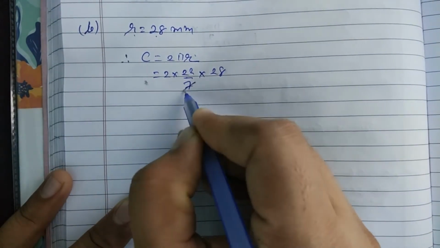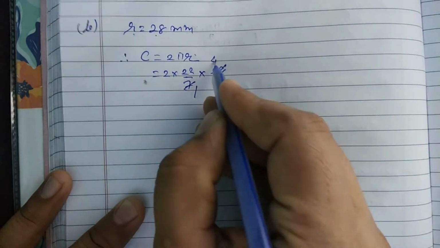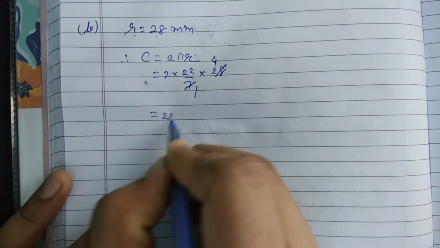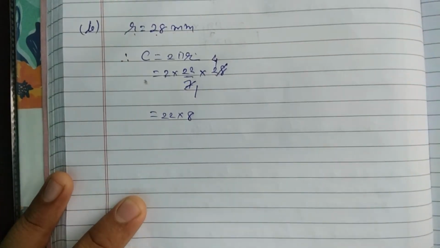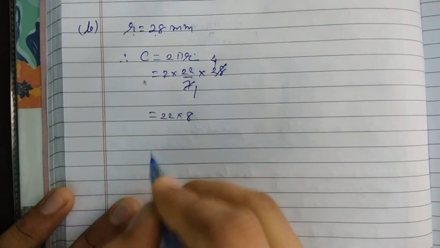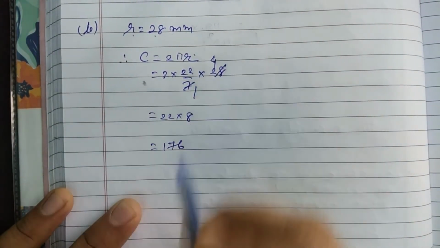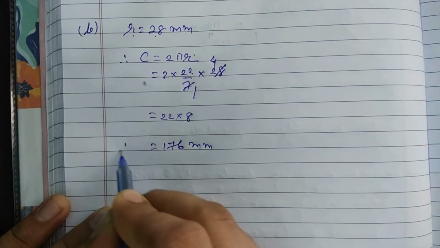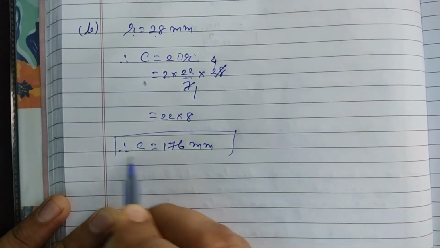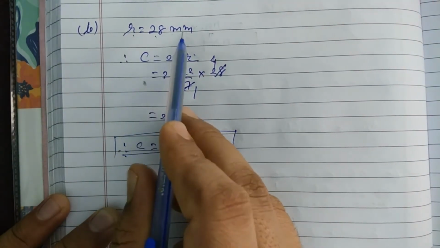Here we know that 7 1s are 7 and 7 4s are 28. 4 2s are 8. So 22 multiplied by 8. 22 multiplied by 8 is what? 176. And what is the unit? Here it is millimeter. Therefore our circumference is equal to 176 millimeter for radius 28 millimeter.